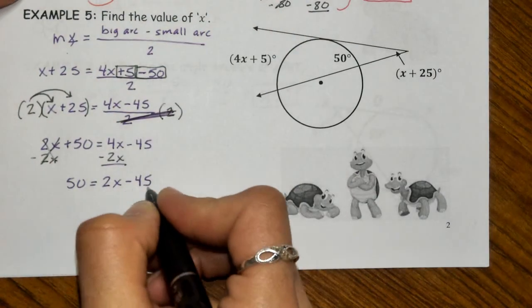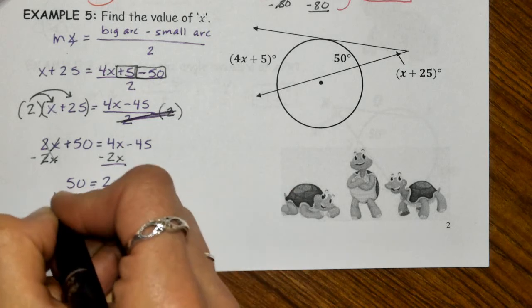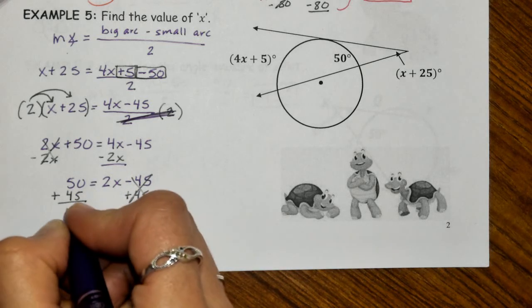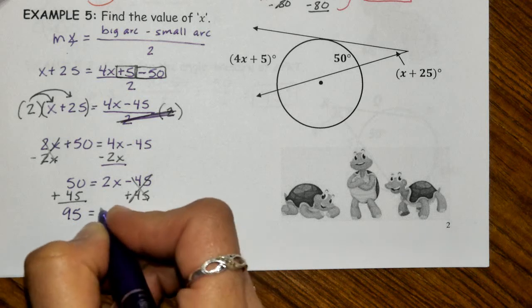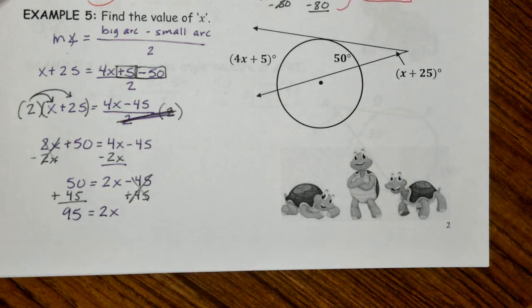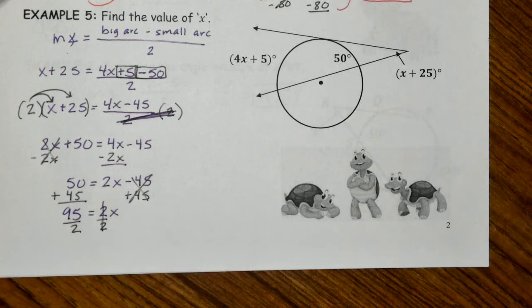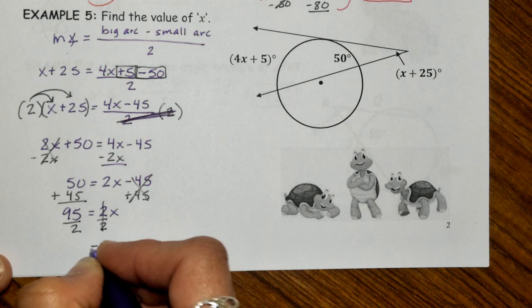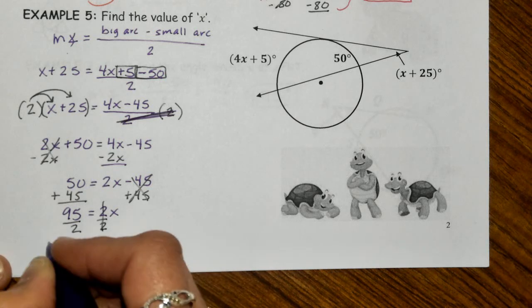How do we do that? Well, it's a minus 45. Well, let's add that 45. So we can cancel those out. Do to one side, we do to the other. 50 plus 45 is going to give me 95. Bring down your 2x, and then simply divide, and we are done. We will get a decimal. I was telling my students we will get decimals in this unit. X will then be equal to 47.5. We do that division.